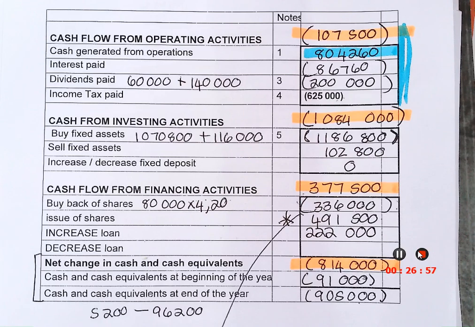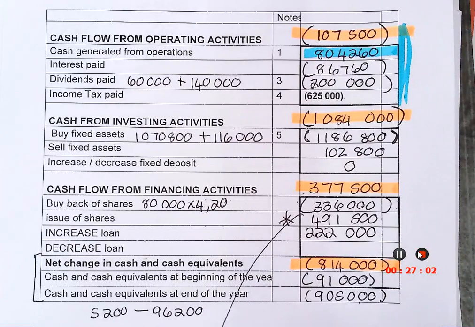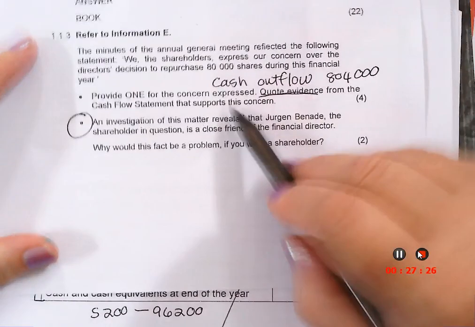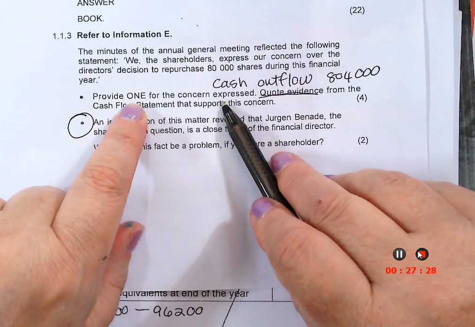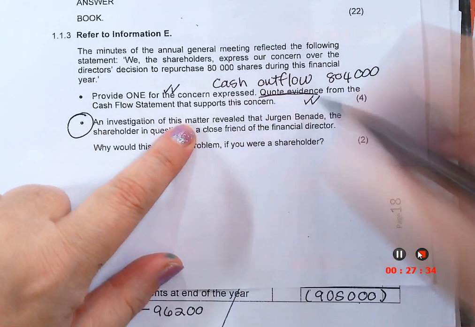There isn't cash to buy back. Yes, so you can say the cash equivalents increased from a negative 91 to a negative 905. Yeah, and always look at the mark allocation. Look at the mark allocation. So they only want one concern, meaning that concern is going to be 2 marks and the evidence is going to be 2 marks. Okay.